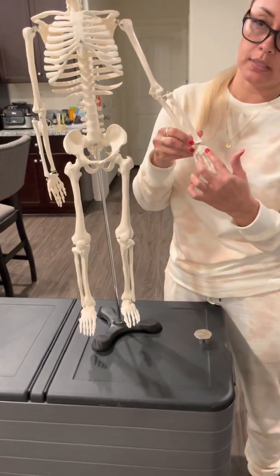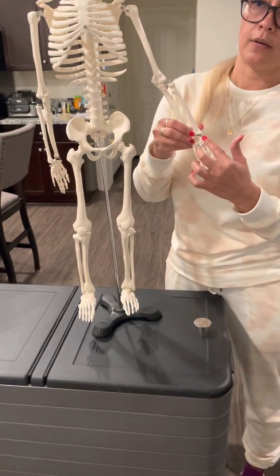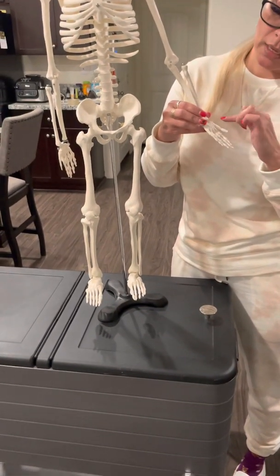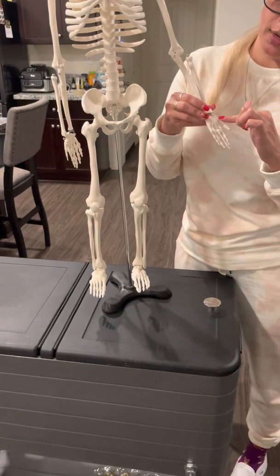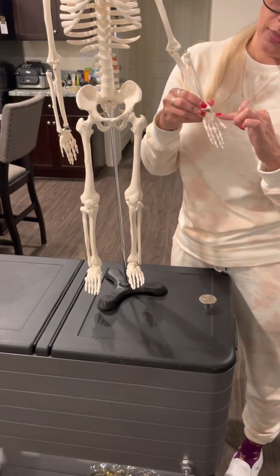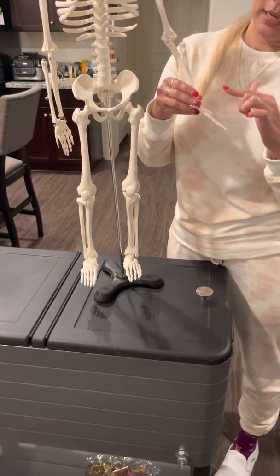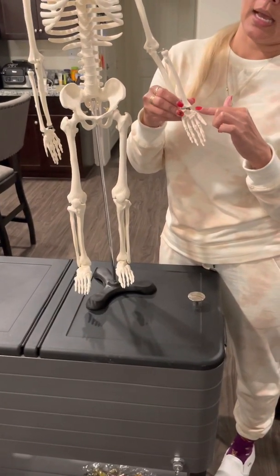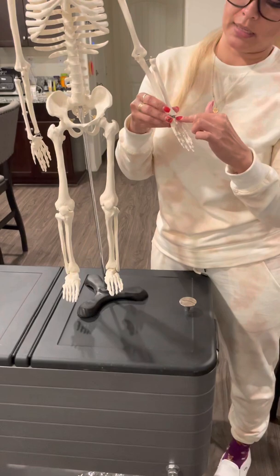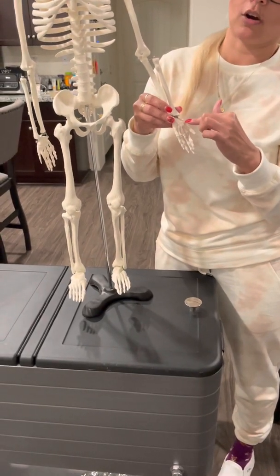On the thumb side, we have the scaphoid, the trapezium, the trapezoid, and the capitate, which makes up the carpals.